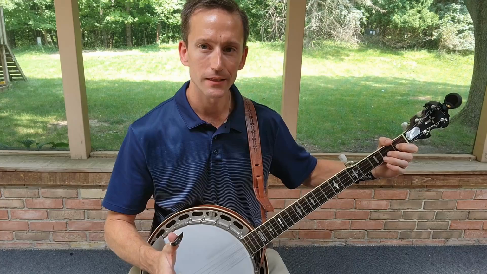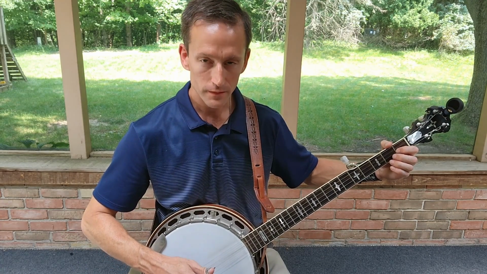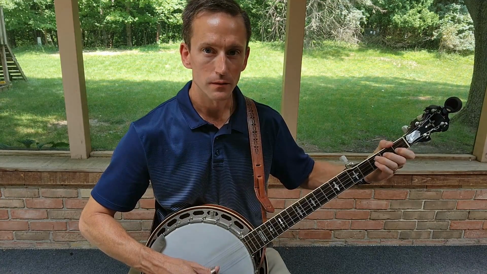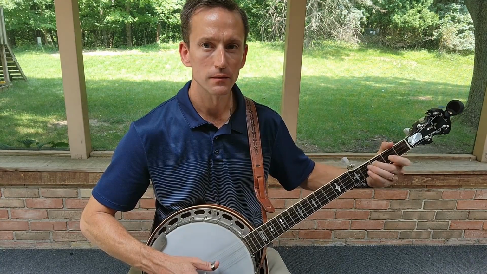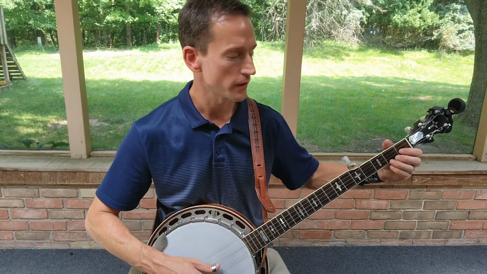Okay, and so I ended with a very standard C lick there. That's just kind of a filler that banjo players might use in the key of C.